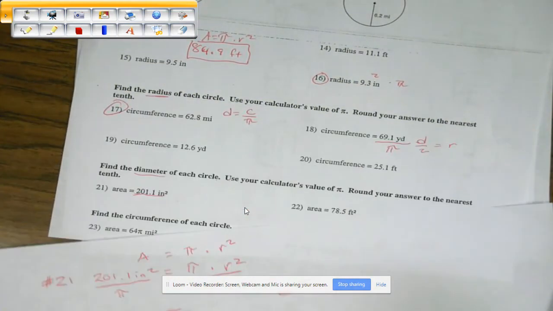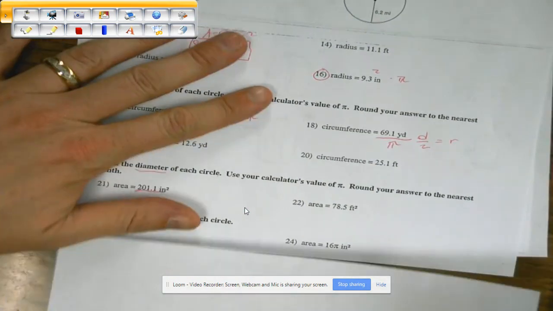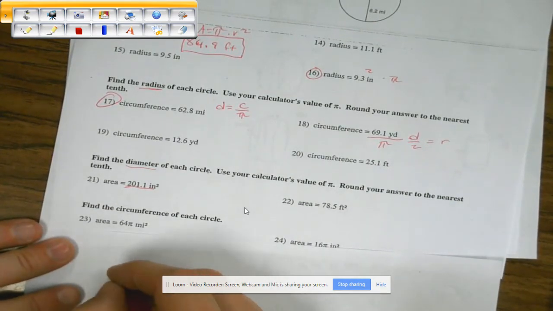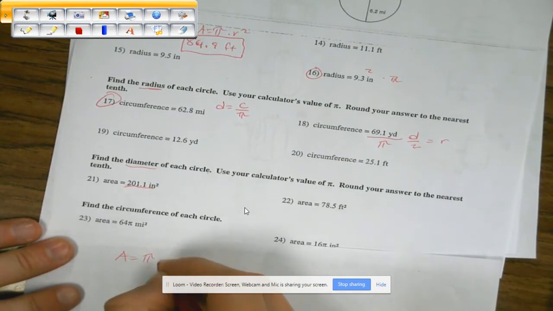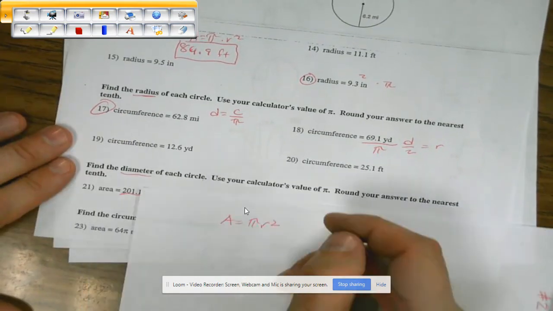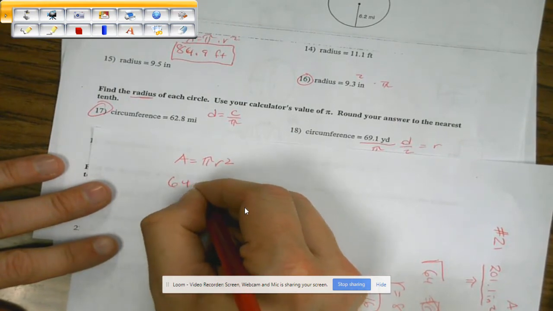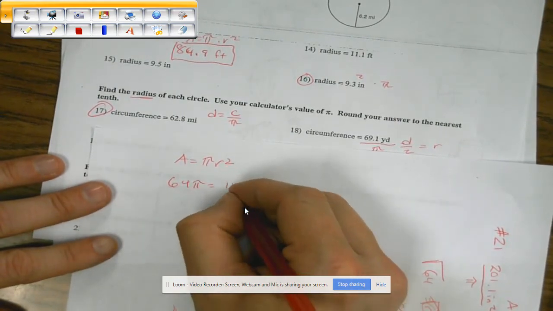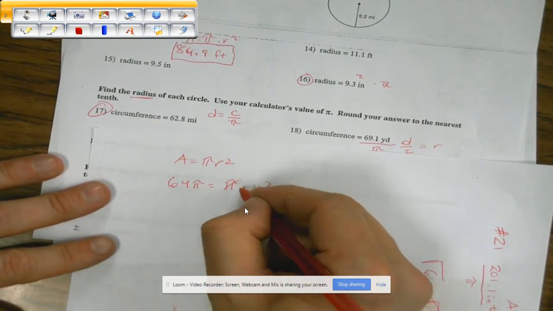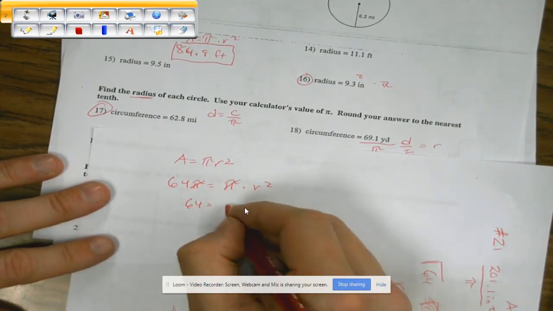And so right now down here, number 23. Number 23 is a little bit simpler. We have area. Remember, area is equal to pi r squared. In this case, we have the area being 64 pi. So we have 64 pi is equal to pi times r squared, because we don't know the radius yet. Anytime you have the same thing on both sides of the equation, they cancel out and go to 1. So now I have 64 is equal to r squared.